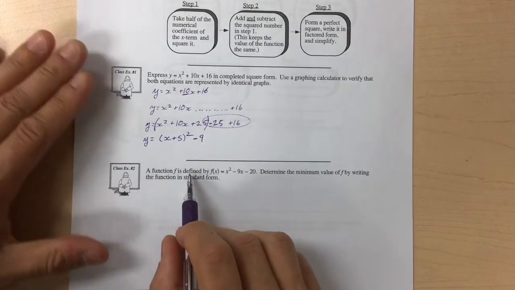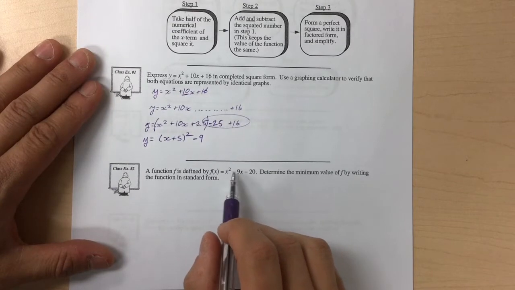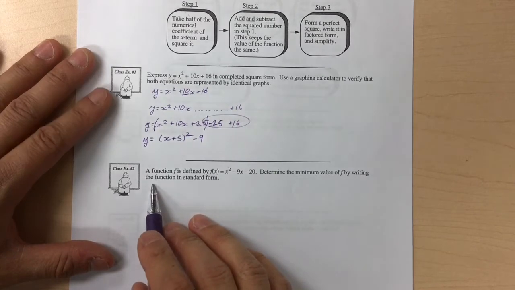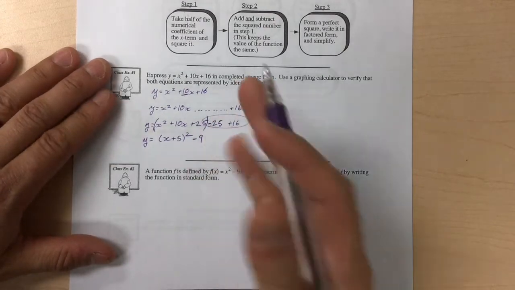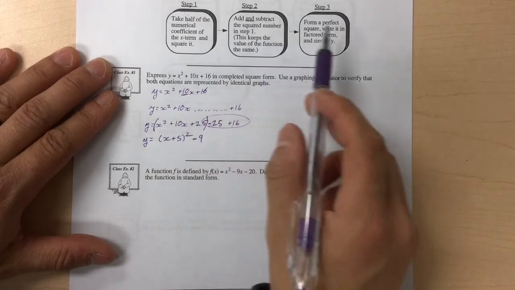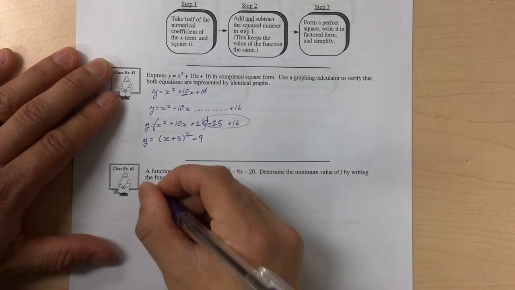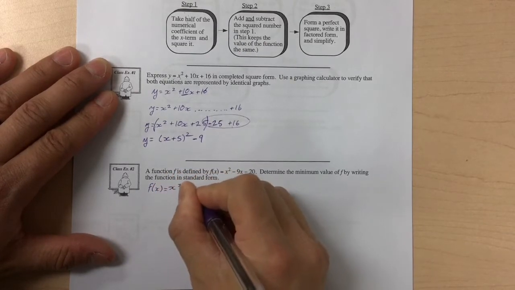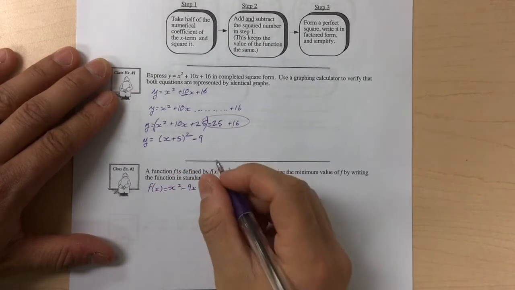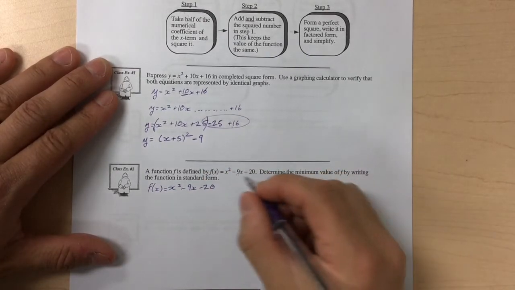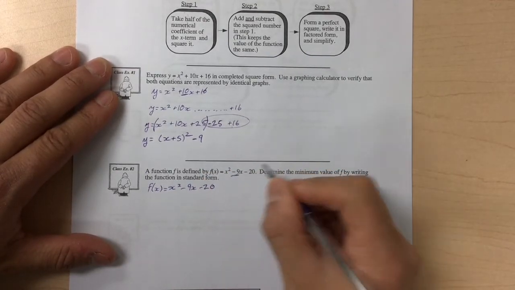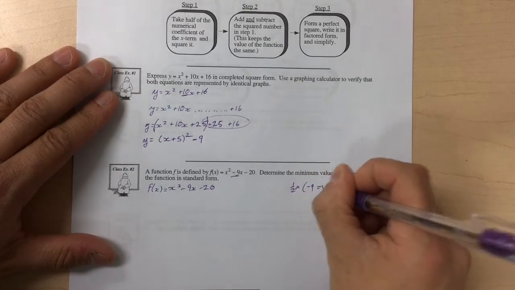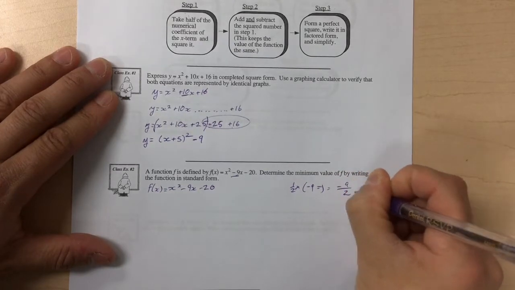Now a function f is defined by f of x is equal to x squared minus 9x minus 20. We want to determine the minimum value of f by writing the function in standard form. So again, we need to repeat step 1, 2, and 3 here. And we'll begin by writing out our function. F of x is equal to x squared minus 9x minus 20. We need to take half of our middle term, which is negative 9. So 1/2 times negative 9 is equal to negative 9 over 2.